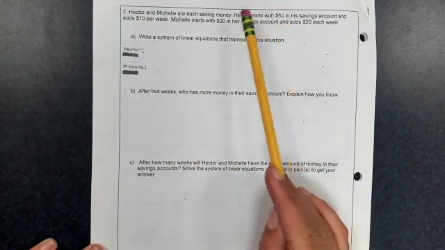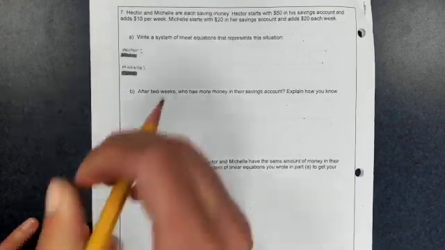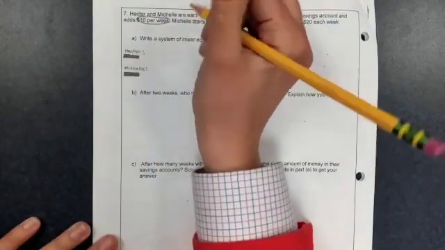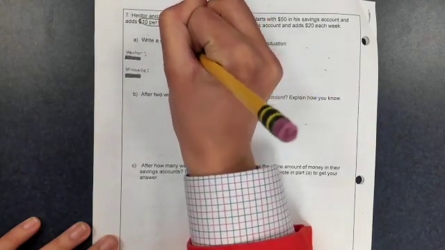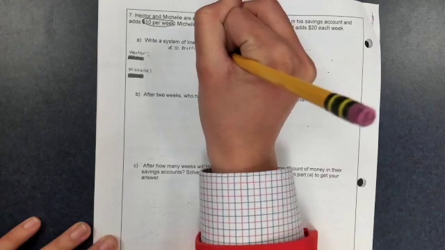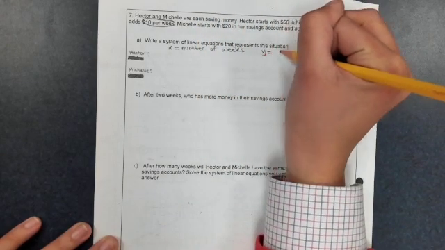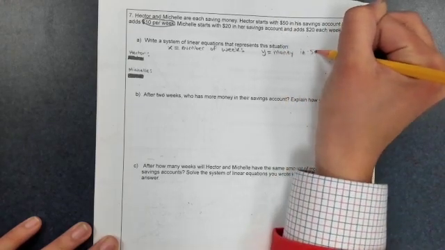Alright, so Hector starts with $50 in his savings account and adds $10 per week. Okay, so I'm going to say X represents my number of weeks, and then Y represents total money in savings.